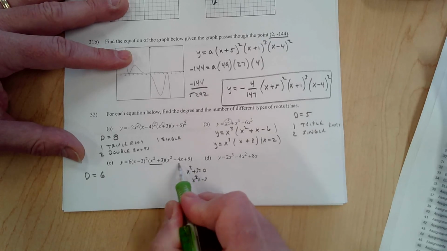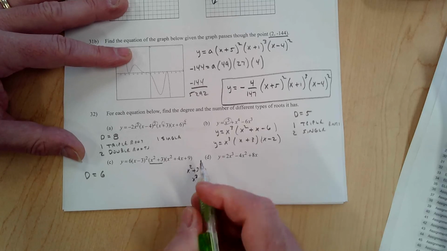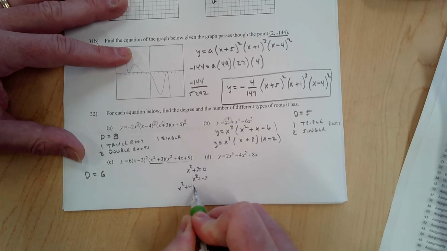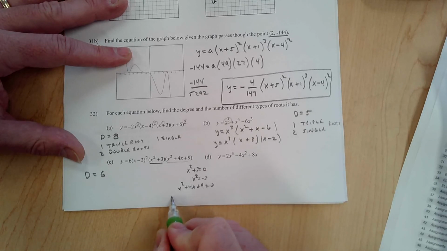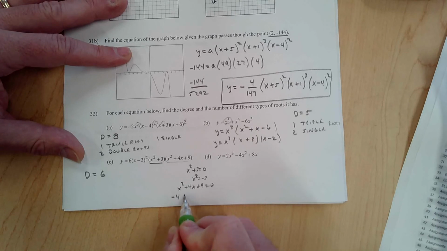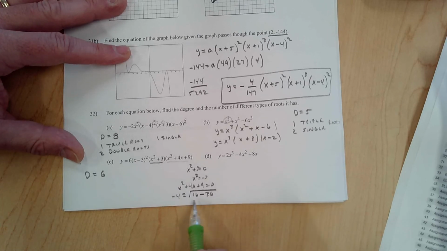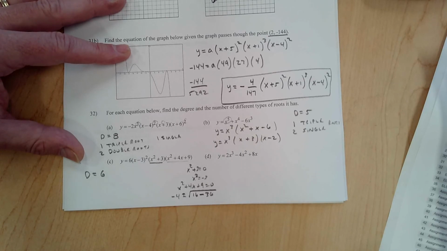This guy here, if it doesn't factor, which it doesn't, you would use the quadratic formula to see if it equaled 0. And when you head to the quadratic formula, negative b plus or minus the square root of b squared minus 4 times 1 times 9 is 36. And I can stop right there. As soon as you see that you're going to get the square root of a negative number, it doesn't have any real roots either.